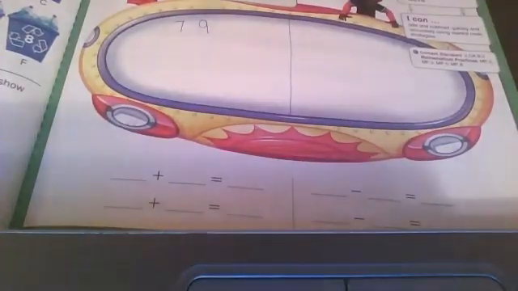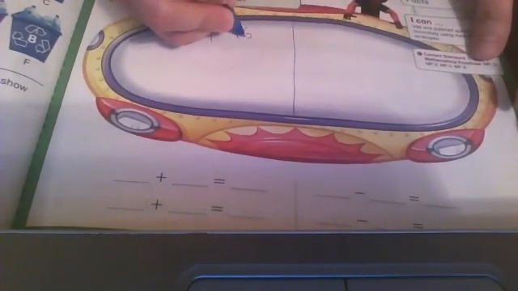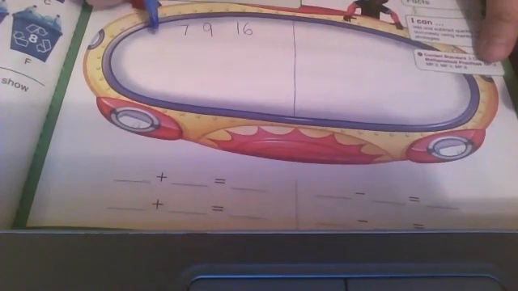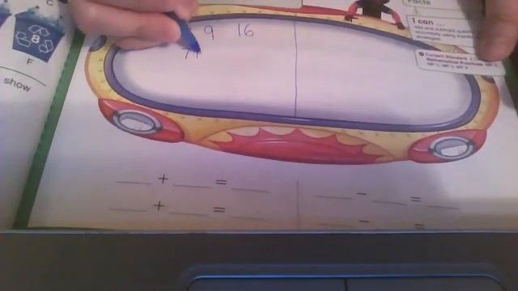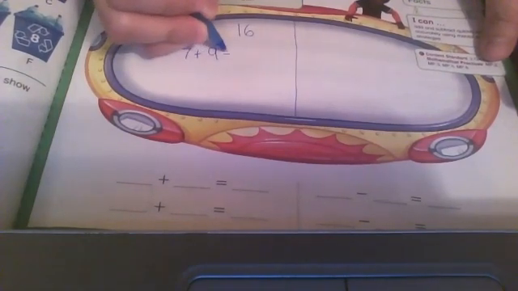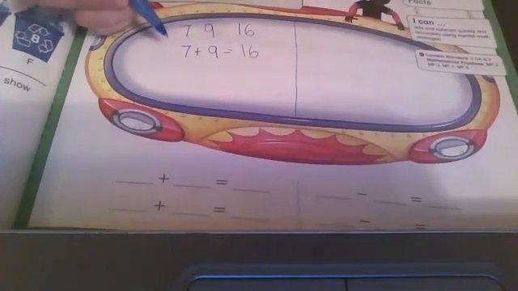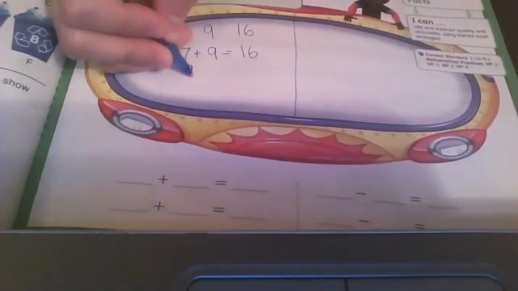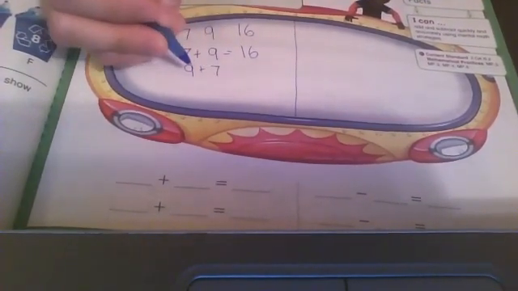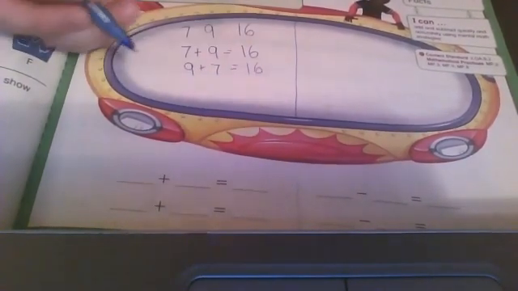So the 3 numbers that I'm going to be working with are 7, 9, and 16. Okay, so my first addition fact would be 7 plus 9 equals 16. All right, that's one. Another addition fact that I could make would be the flip-flop, right? So I could do 9 plus 7, and that would also give me 16.